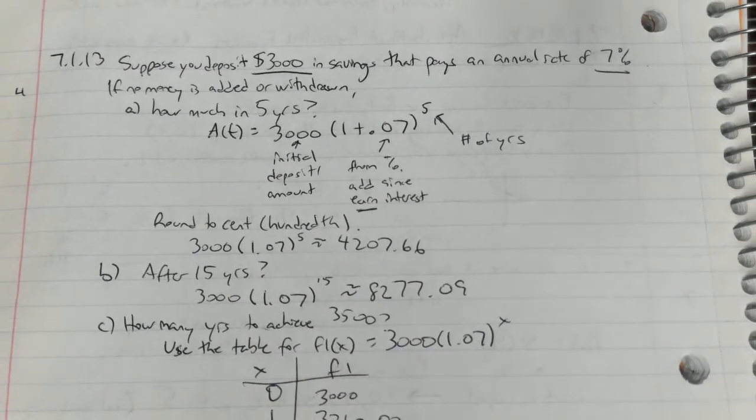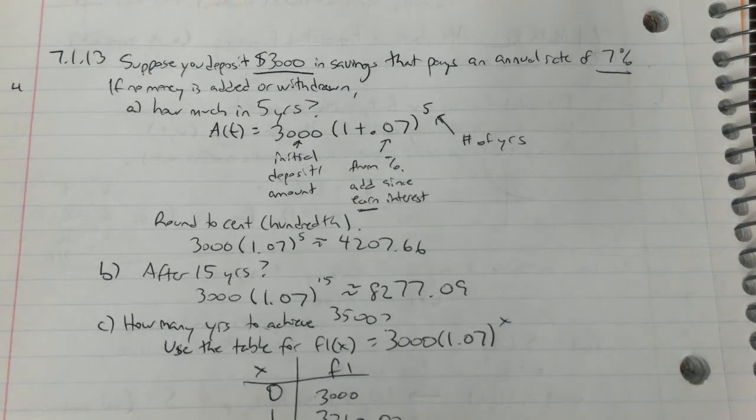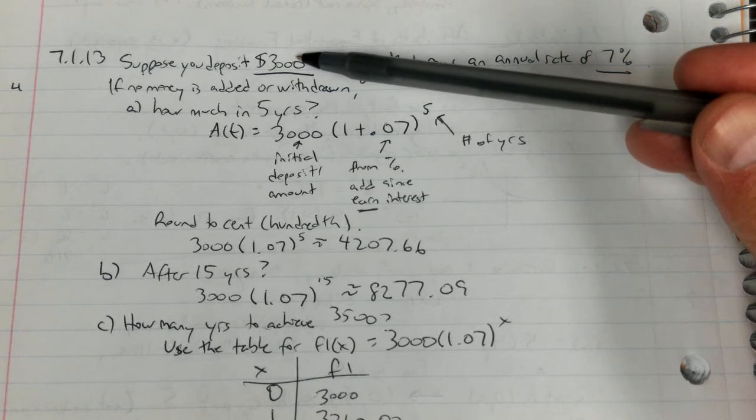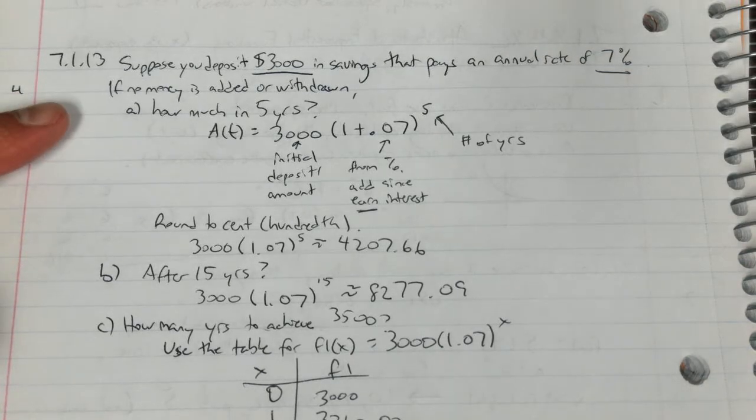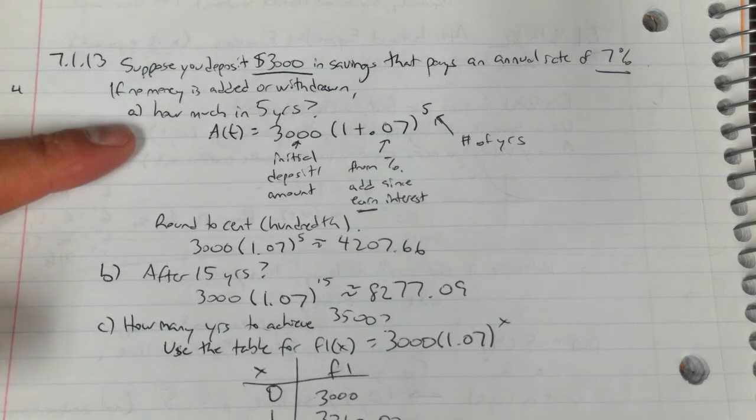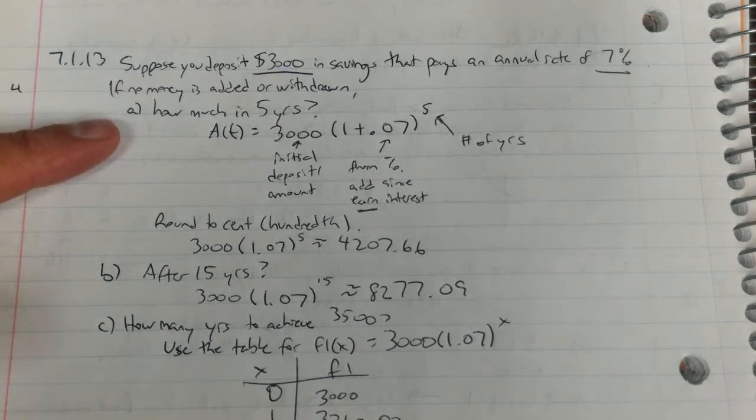On your next one, it's a word problem. This is where exponential functions apply to everyday life with money. So on this one it says suppose you deposit $3,000 in savings that pays an annual interest rate of 7%. So you're going to probably have a different deposit amount and rate. It asks if no money is added or withdrawn, how much is there in 5,000 years?